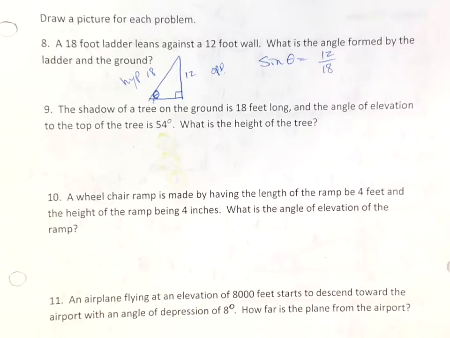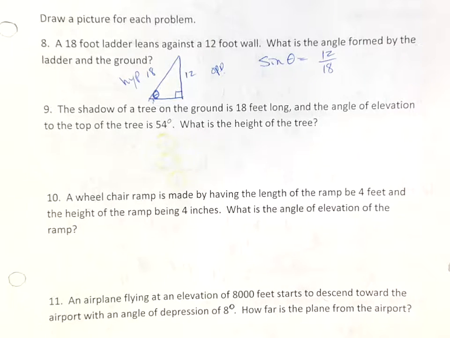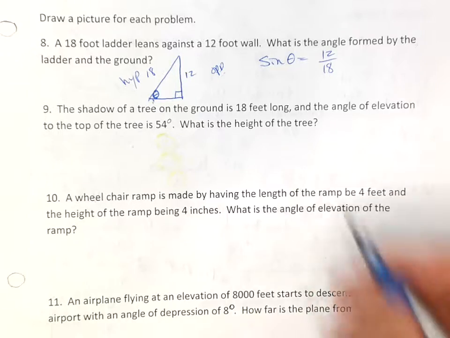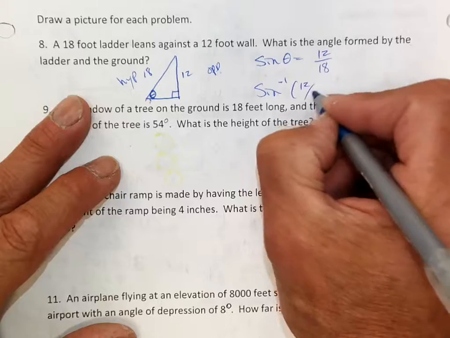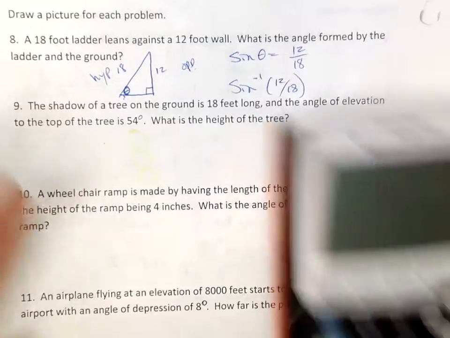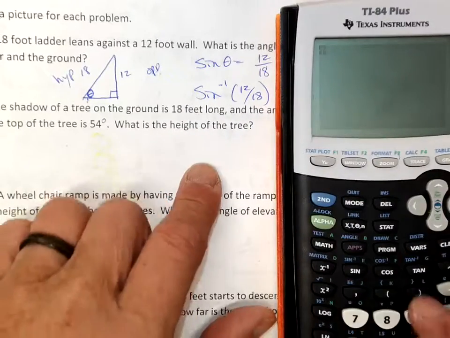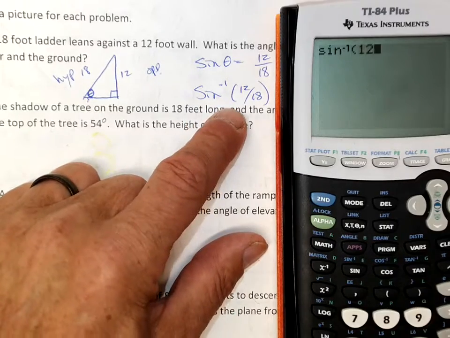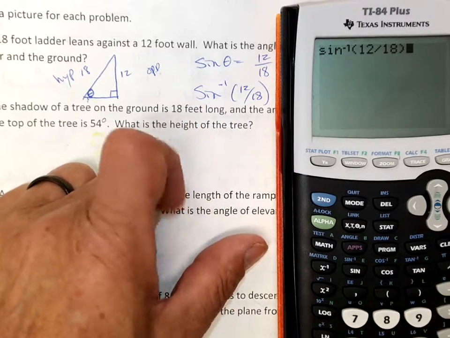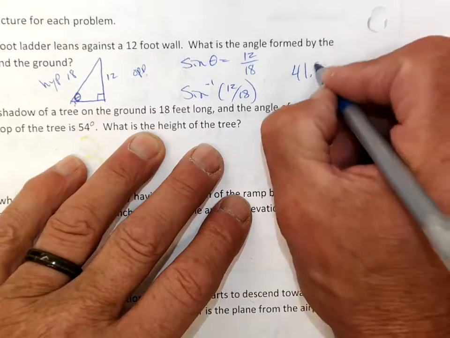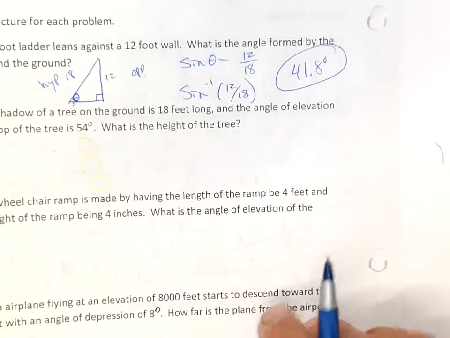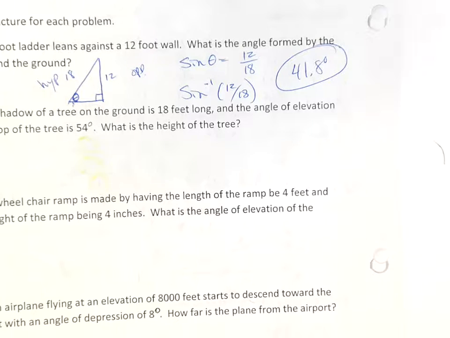18. Tony, what button do I need to push if I want to find the angle? The blue one. Smart girl, exactly. So I'm going to go sine inverse 12 divided by 18, and I get an answer of about 41.8 degrees. Thumbs up, you can do that tomorrow?